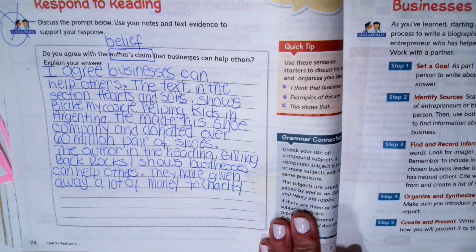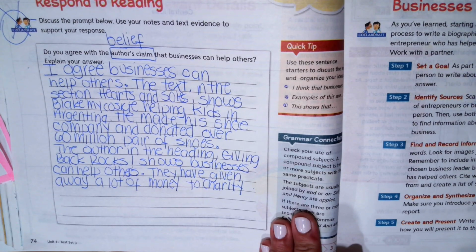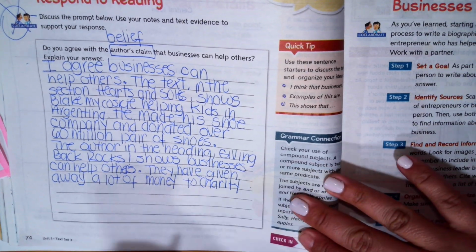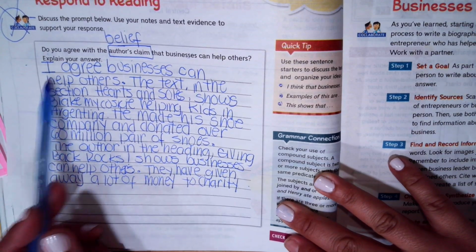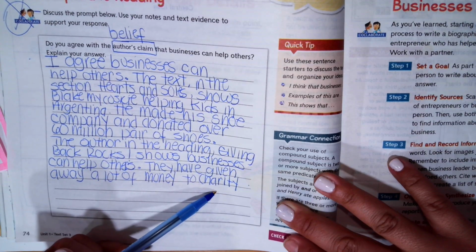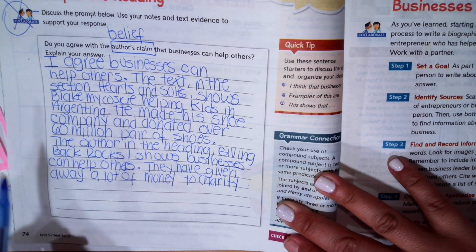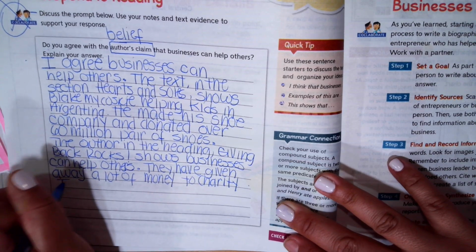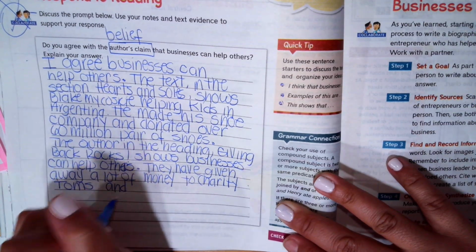And then the last sentence that we have is called a closing sentence, where we talk about Tom's and the Hard Rock Cafe. So our closing sentence is going to retell what this whole paragraph is about, which is that businesses can help others. But we're going to be more specific. Who are the two businesses that we wrote about? We wrote about Tom's, and we also wrote about Hard Rock.